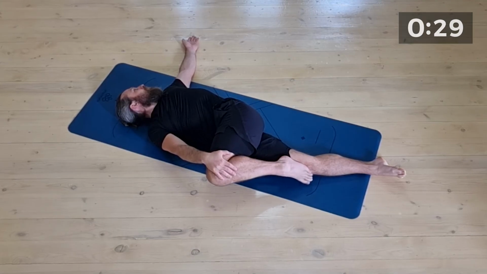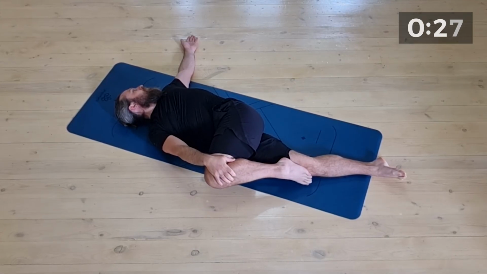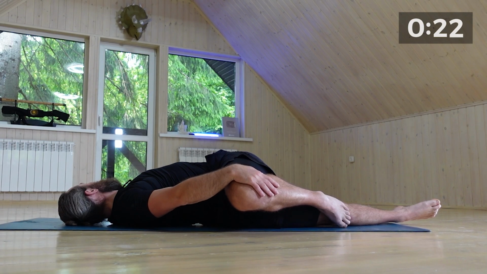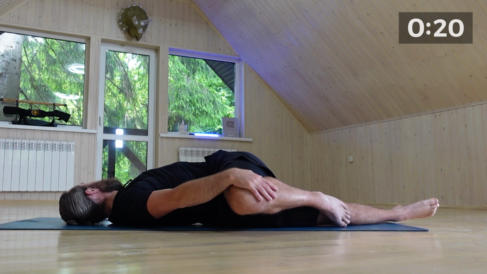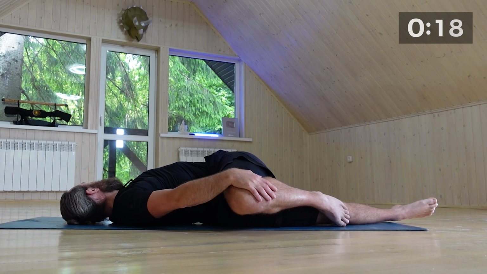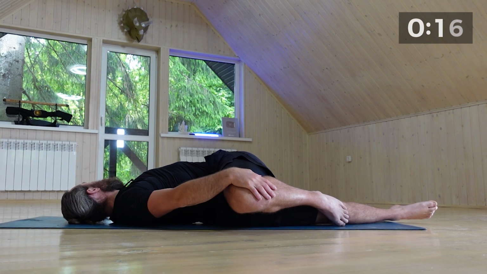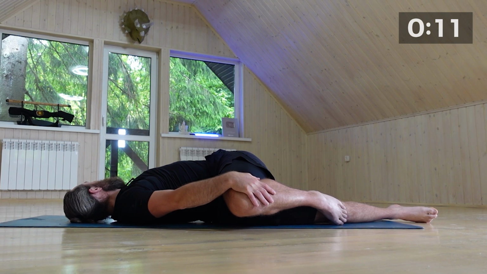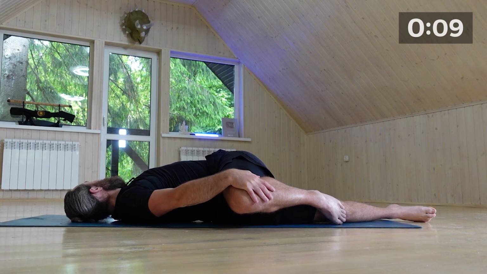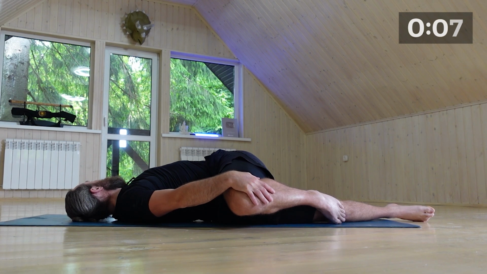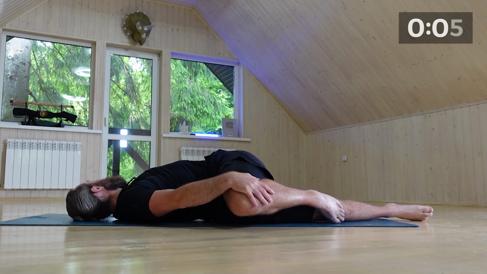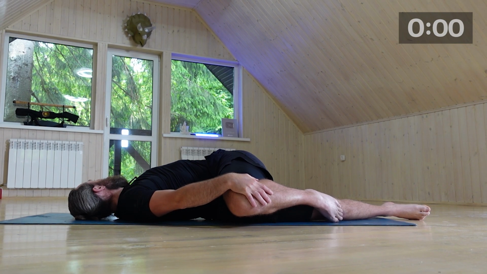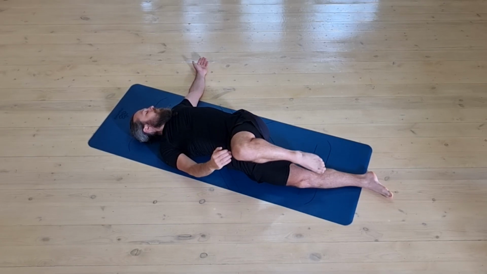Hold this position for 30 seconds. Look at your left hand. Breathe smoothly and deeply through your nose. Slowly return to the starting position.